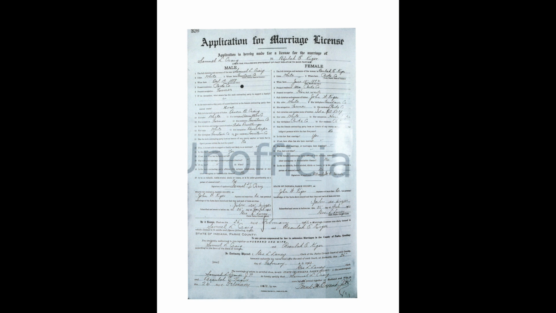It gives you their full name, color, where born, when born, residing in what county at the time, occupation, full Christian name of father, birthplace of father, and color, occupation, where he's residing at the time. Now, some marriage documents also say deceased, that the father had already passed away. That gives you an idea, because some people say, well, where did Grandpa go? I never heard of him. That gives you a time period. If he'd been married before.